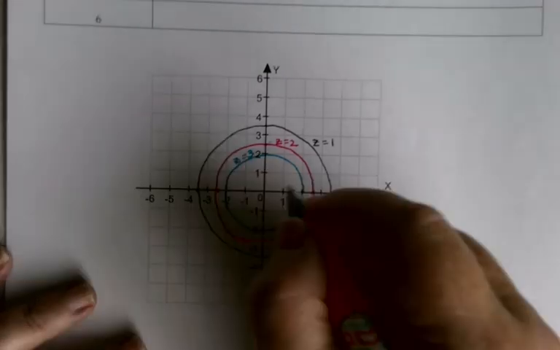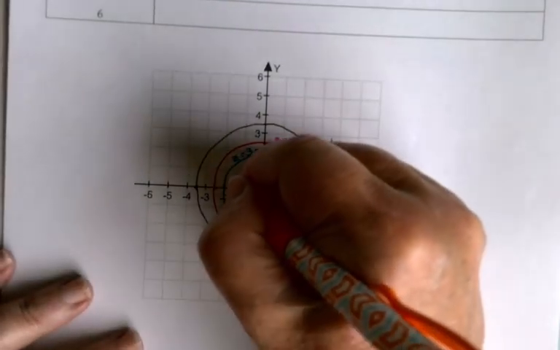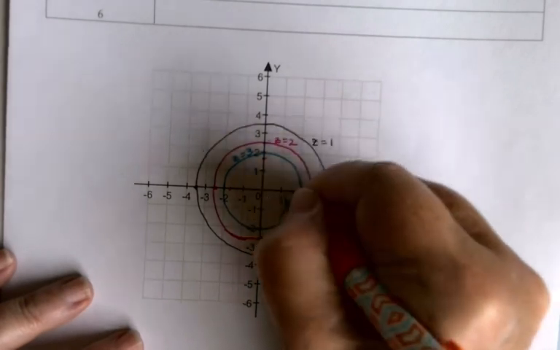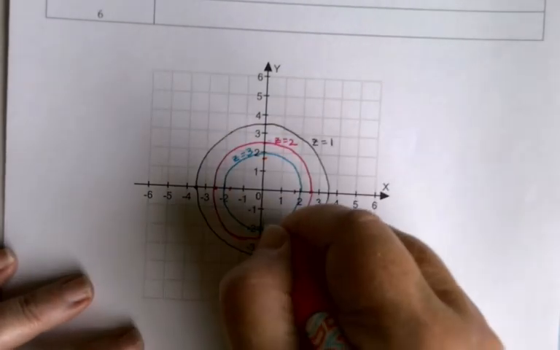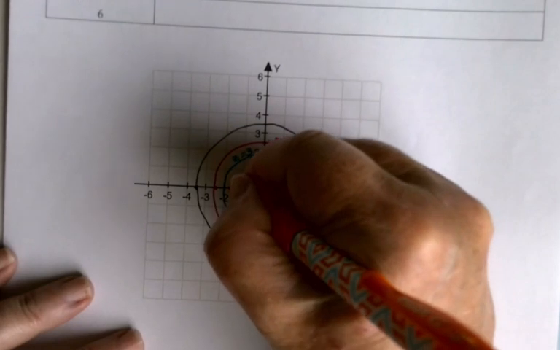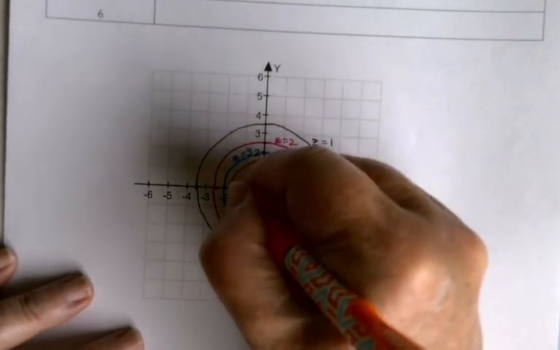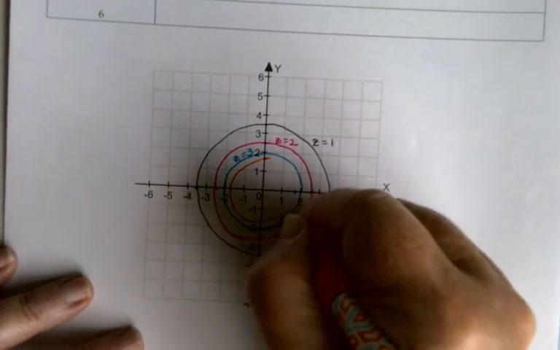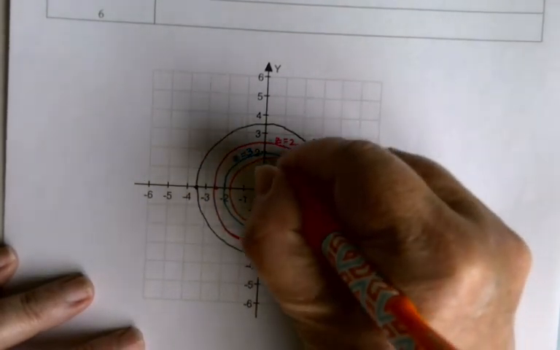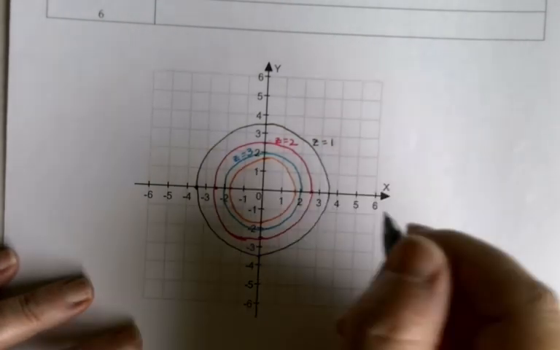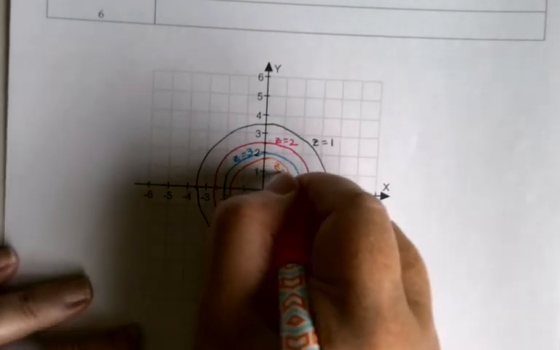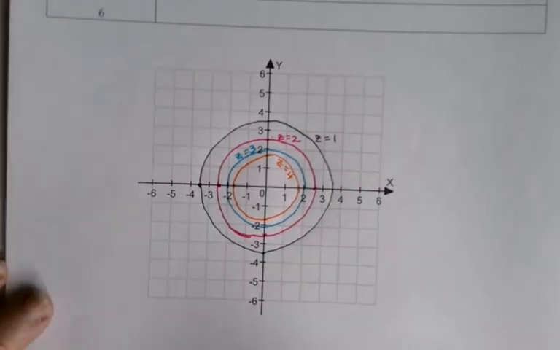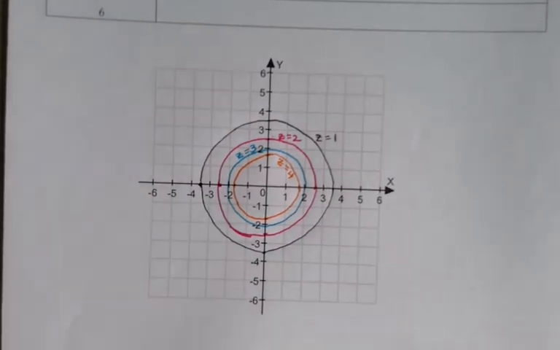So my circle is just a little bit smaller, about 1.7-ish here. Something like that, and that was a z equals 4. Okay. And you can see how this would continue. Every single time we do a level curve, we're going to end up getting another circle. Okay. So I'm going to stop right there, and I'm going to talk a little bit about what the original surface must have looked like.